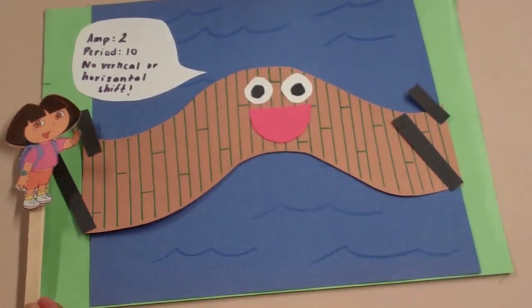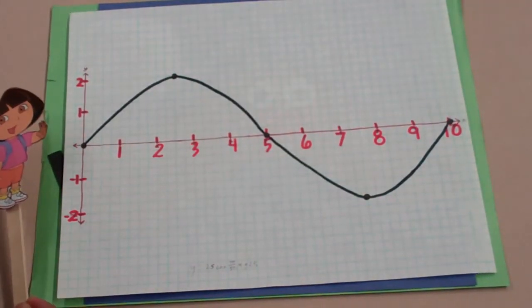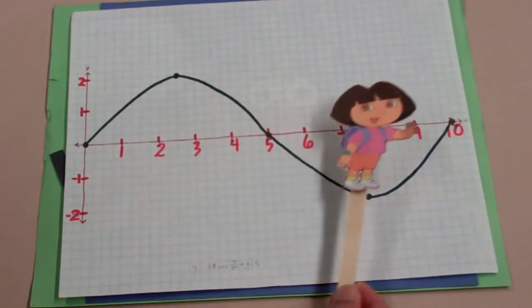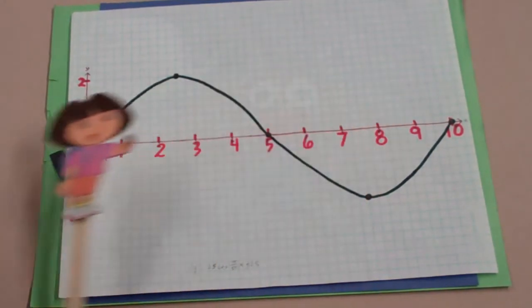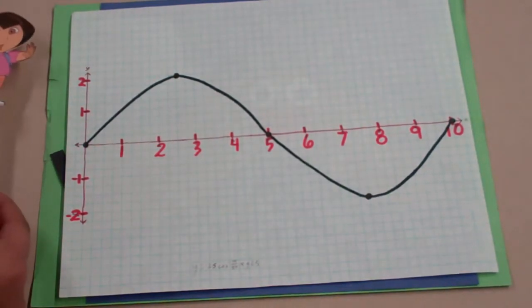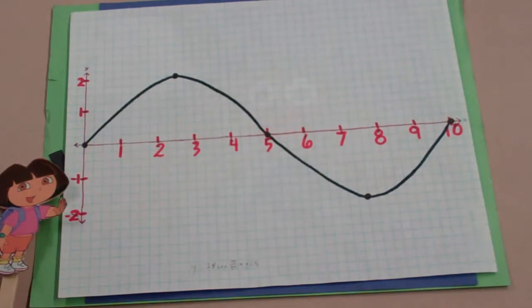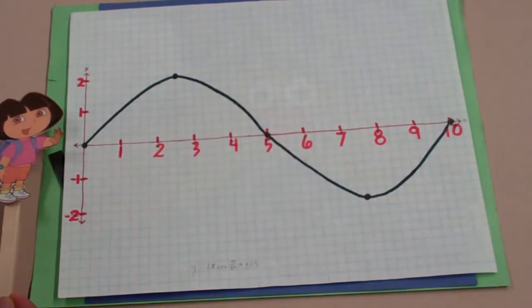Since you have no horizontal or vertical shifts, you can start the graph by labeling the x-axis with numbers from 0 to 10, because we know the period is 10. Since there is no vertical shift, you can also label the y-axis from 2 to negative 2. I can now plot some points. We can put our first point, (0, 0), on the graph.